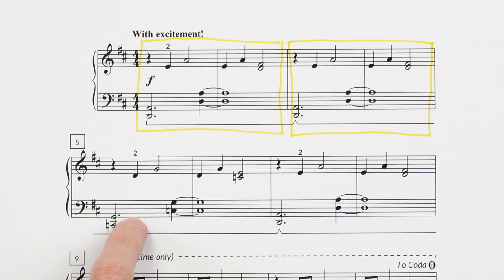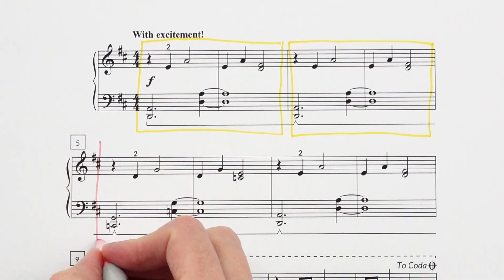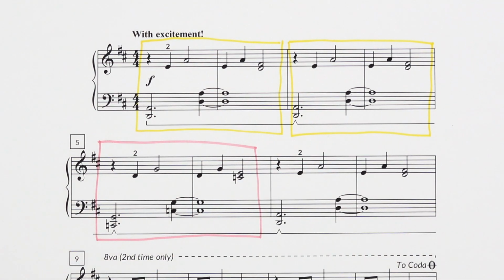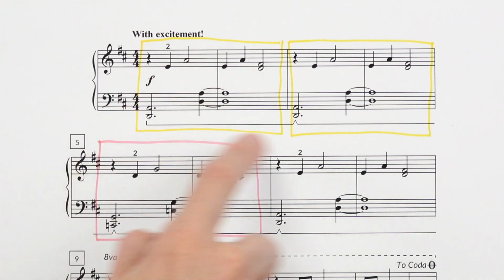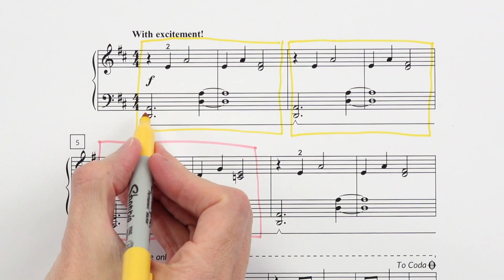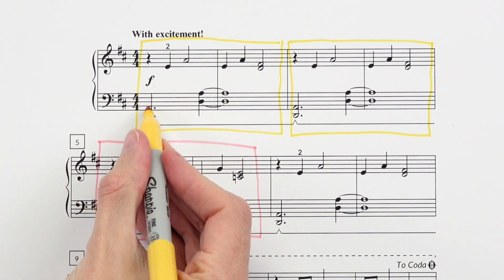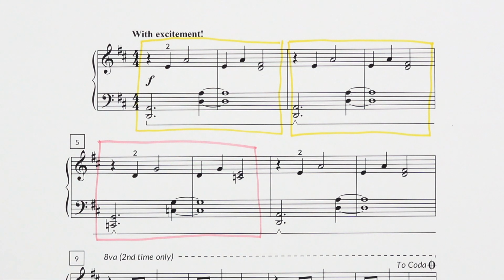Now, let's come down here to measures 5 and 6 and tell me what you notice. Is it the same pattern or different? It's a very similar, but slightly different pattern. Let's try and figure out what's the same and what's different. Going back up to our yellow 2-bar pattern, can you figure out the name of these 2 notes in the left hand? We've got this 2-note chord. What 2 notes are those?